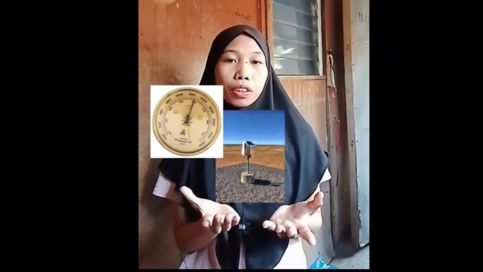Anemometer, barometer, ceilometer, hygrometer, pyranometer, and etc. are the instruments and equipment used in meteorology. But let's focus on one instrument, which is the pyranometer.